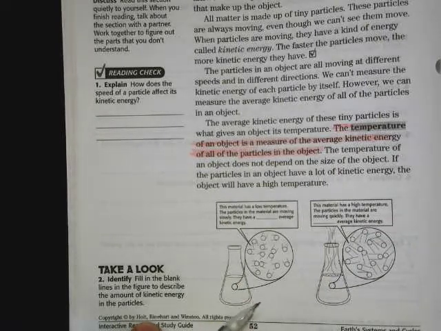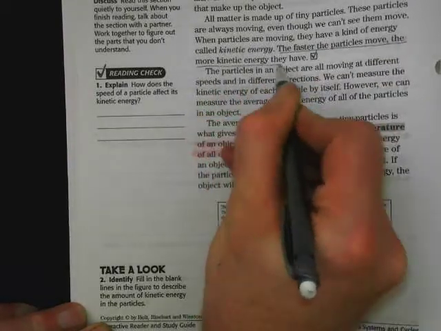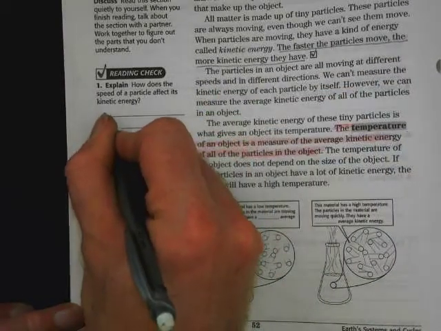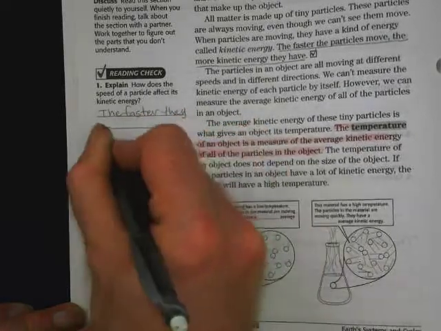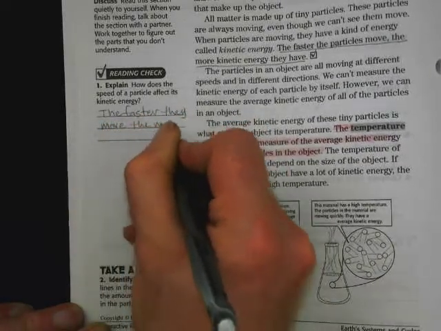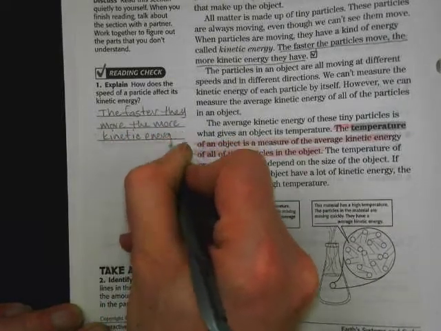Reading check. Number 1. Explain. How does the speed of a particle affect its kinetic energy? Okay, so we see here that the faster the particles move, the more kinetic energy they have. Well, how does it affect it? The faster they move, the more kinetic energy they have.